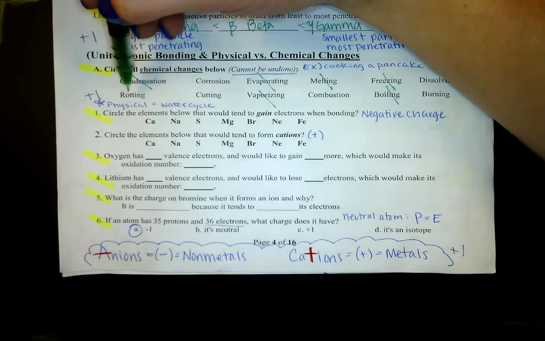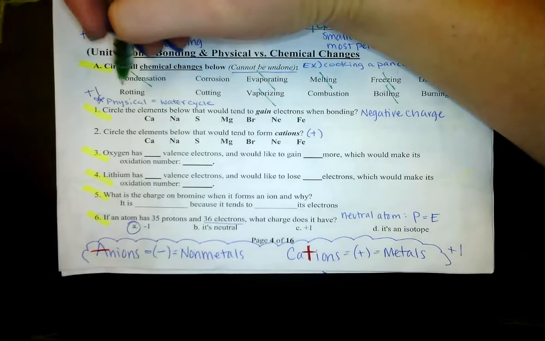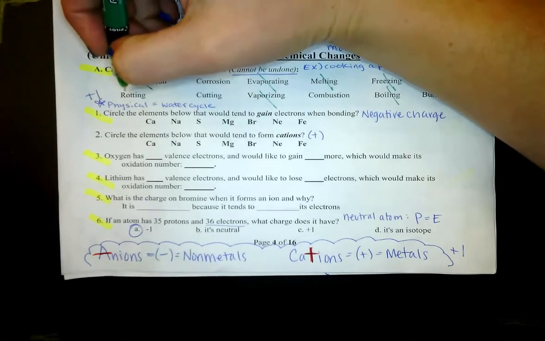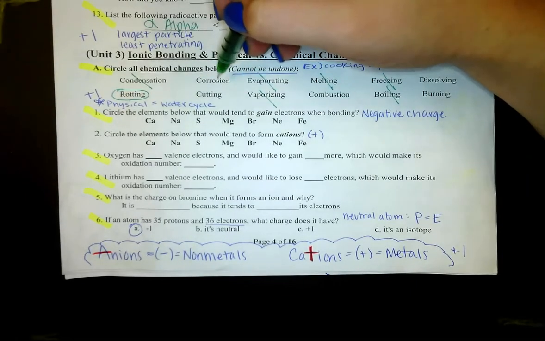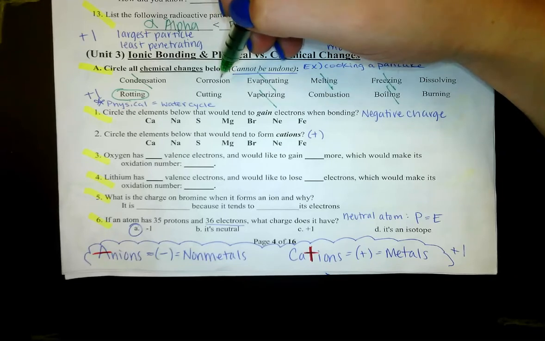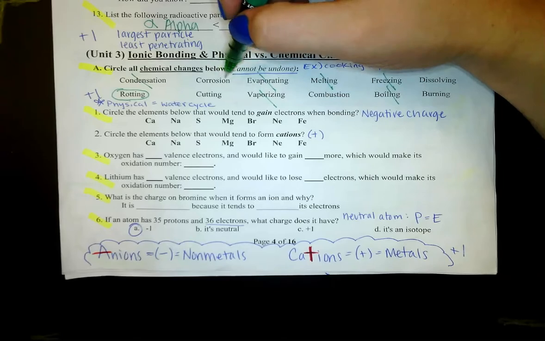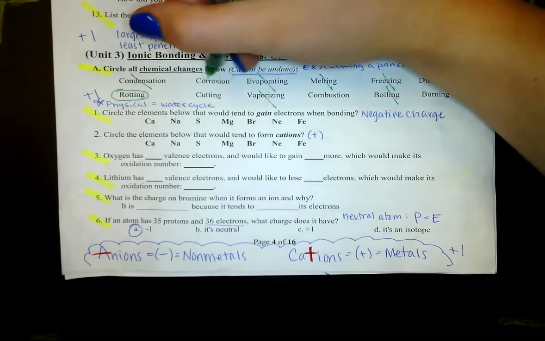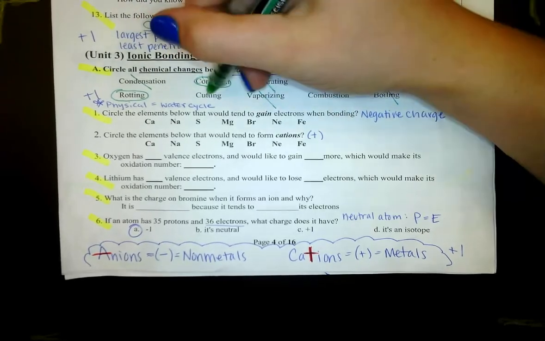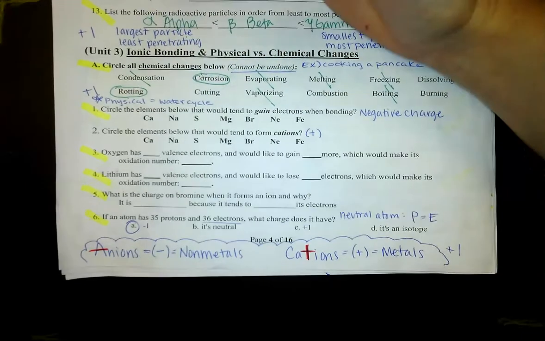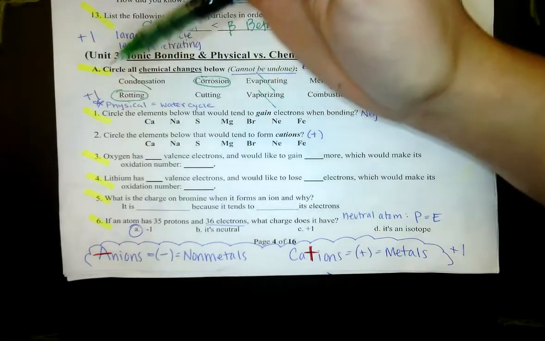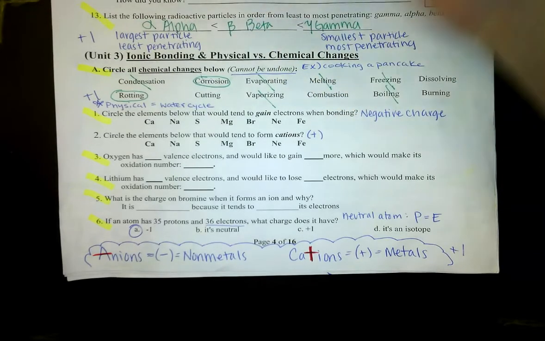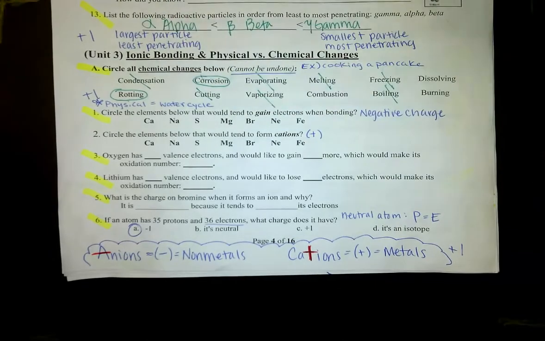Okay, but think about rotting. If I leave a stump out in the middle of the forest, it's going to rot away and I can't get that stump back. So that's going to be a chemical change. All right, corrosion. If I leave my, I don't know, trailer outside in the rain, it's going to start to rust. Okay, and I can't get that rust off, so that's going to be chemical. Cutting. Think about taking a stick of butter. Can I cut a stick of butter in half and have it be the same on both sides and then melt the butter back together and it's still just butter? Yes. So that's going to be a physical change.